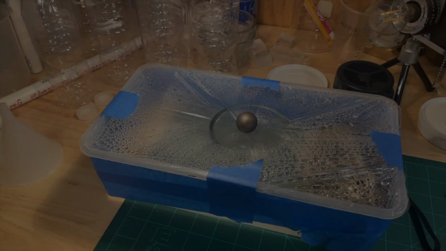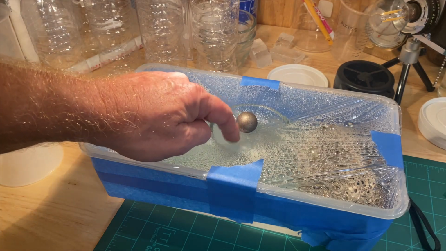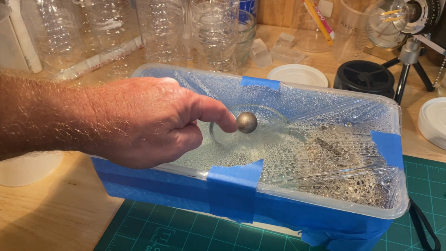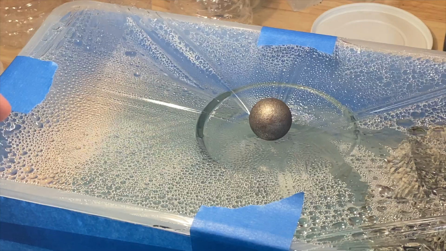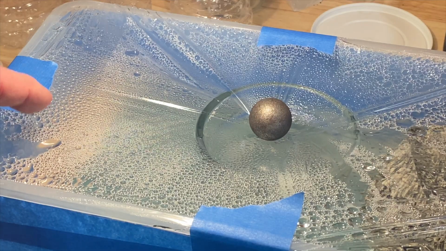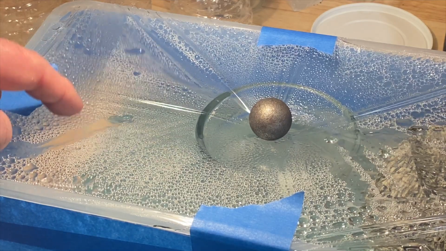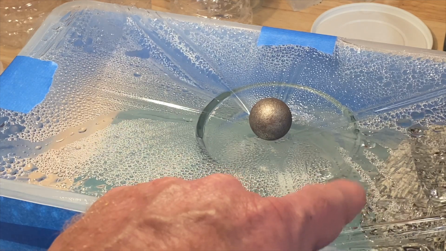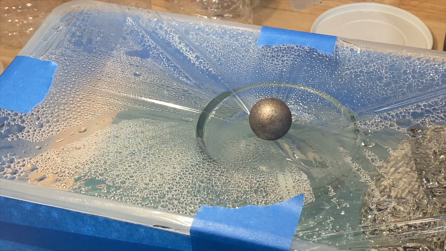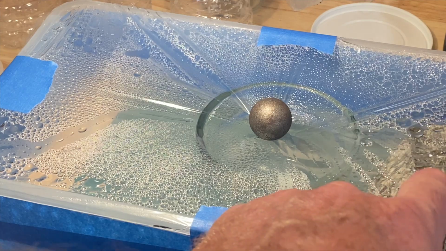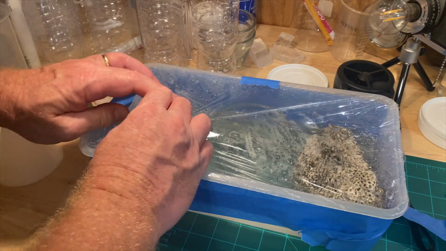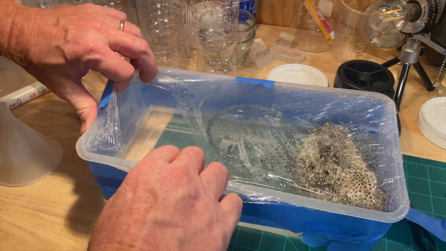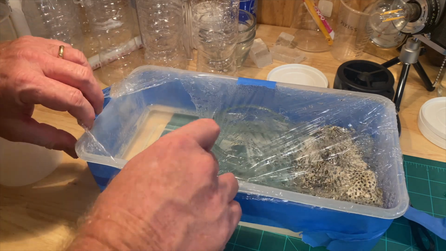So originally I thought I would let the water cycle model run for about 24 hours, but it was going so well that I actually let it go for 48 hours. You can see when I tap the surface of the plastic wrap that on the inside there are droplets of water condensing together, and you can't see it here in the video, but they're actually falling down into the empty glass cup that we put inside the model.